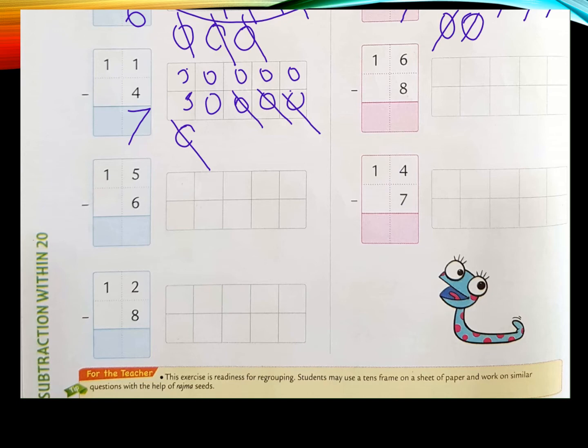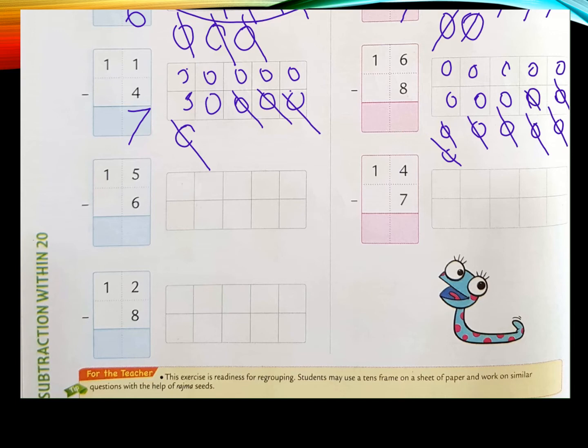16 minus 8. 10, 11, 12, 13, 14, 15, 16. Minus 8. 1, 2, 3, 4, 5, 6, 7, 8.